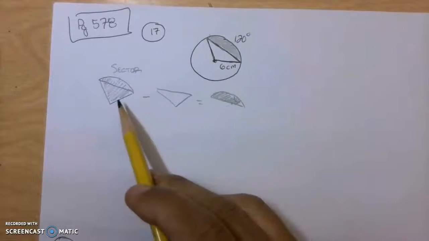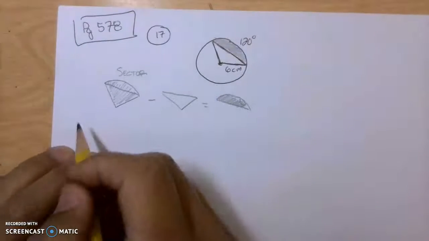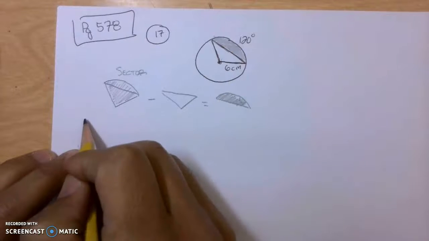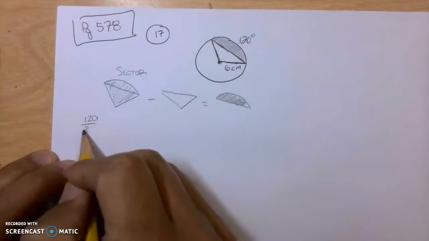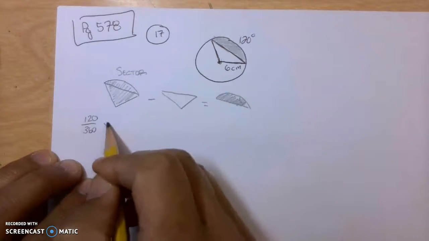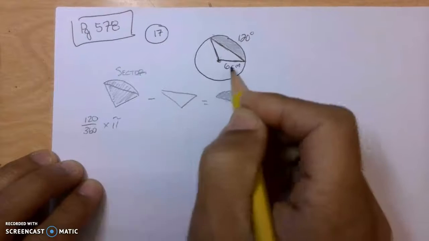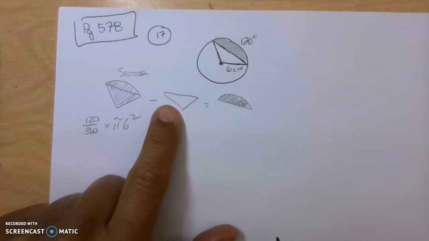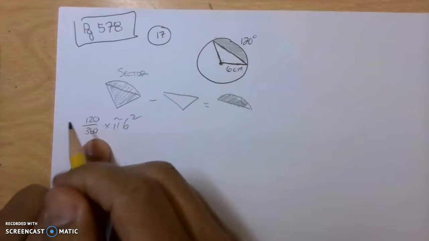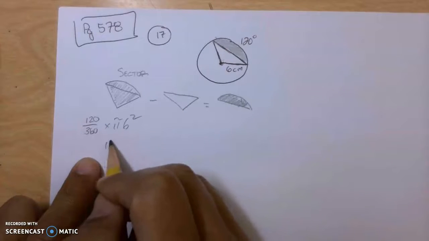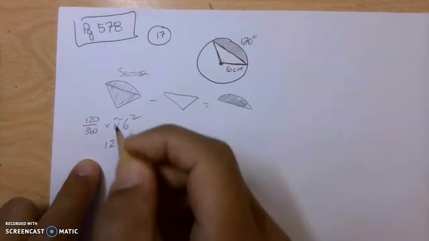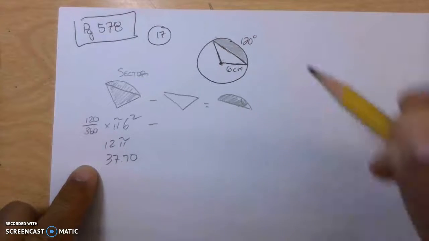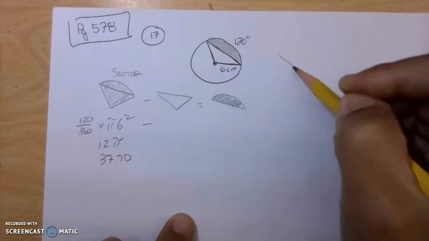The area of the sector hopefully is not a big deal. You take the angle degree, the arc degree, 120, put that over 360, and since you're dealing with area, you multiply it by pi r squared, pi 6 squared. The triangle is going to be a different beast, however. By the way, if I multiply this out, this is 12 pi, or 37.70.